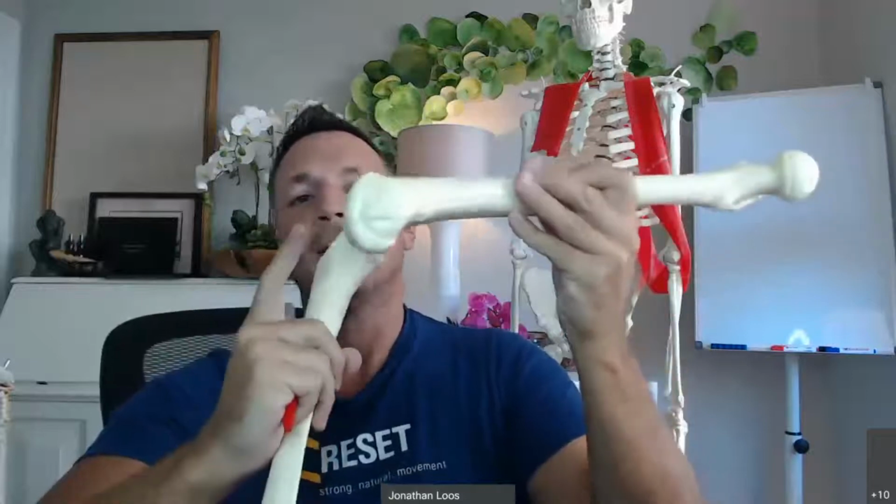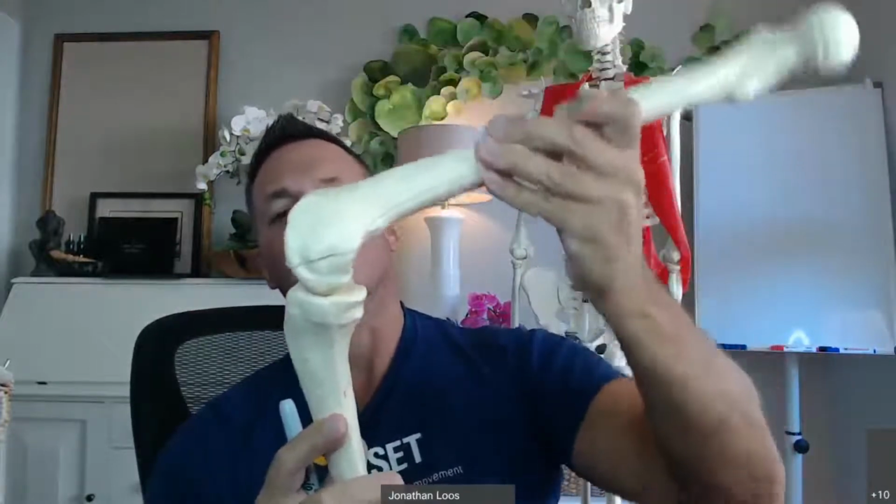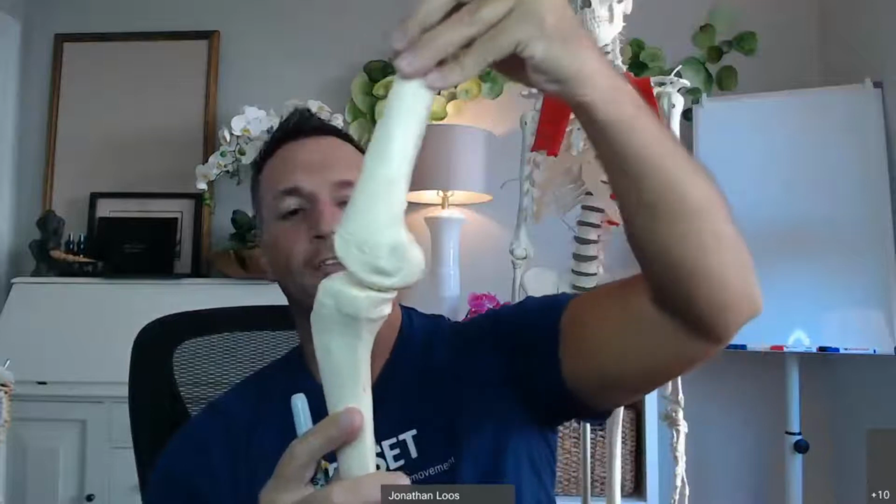So here's your convex surface, concave surface, and just make sure that you are up to date in reviewing your roll and glide. When you have the convex surface moving, this has a tendency to roll. If this was here, it was going to roll off, and so you need to have a glide to pull that back. So the roll and glide are going to happen in opposite directions.